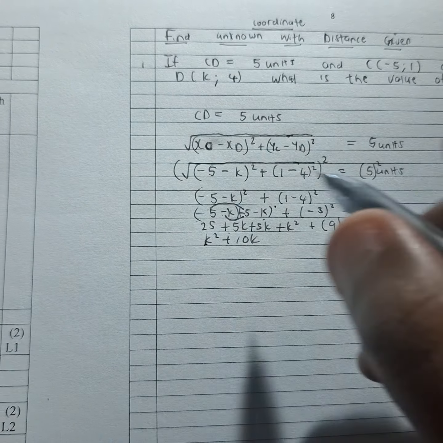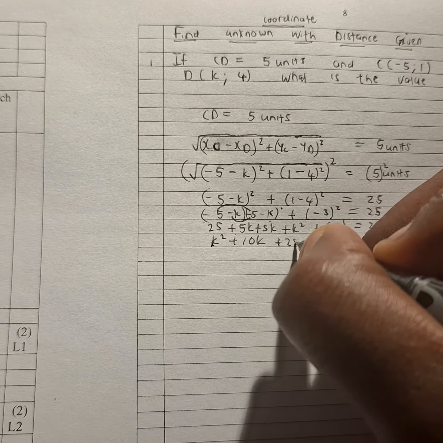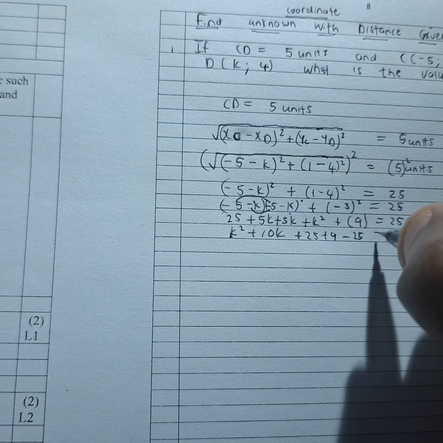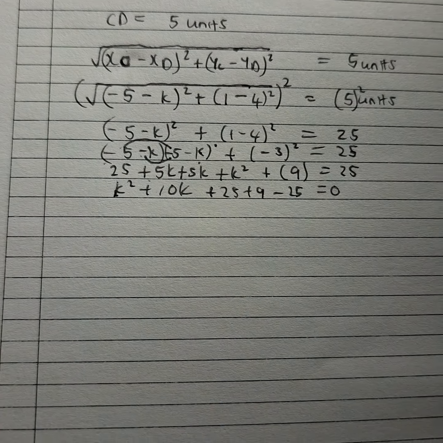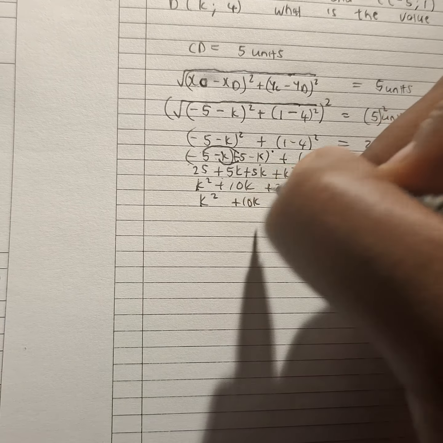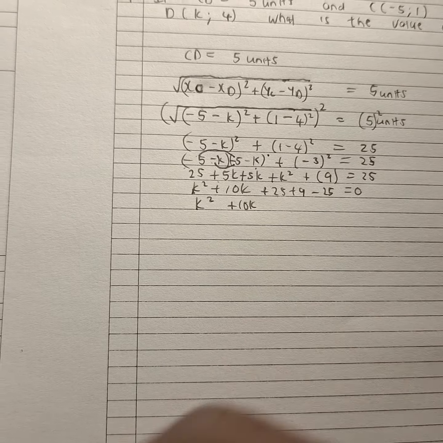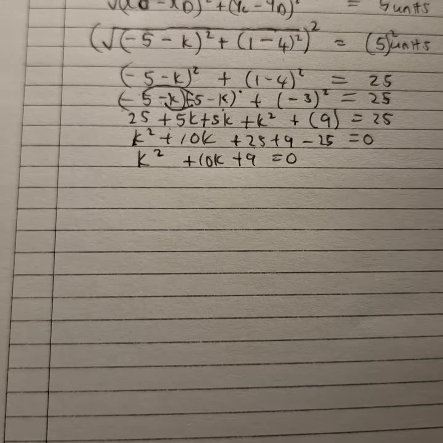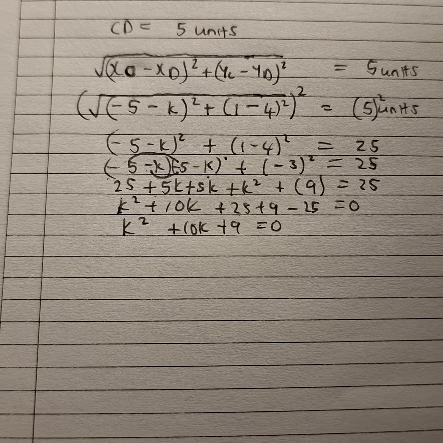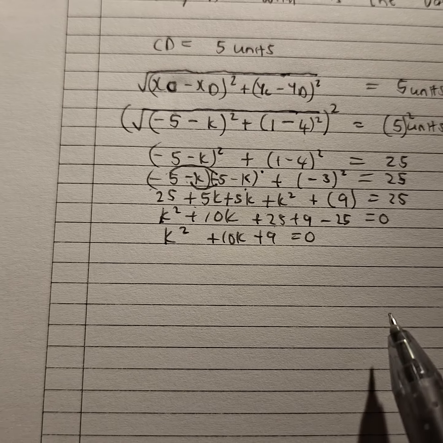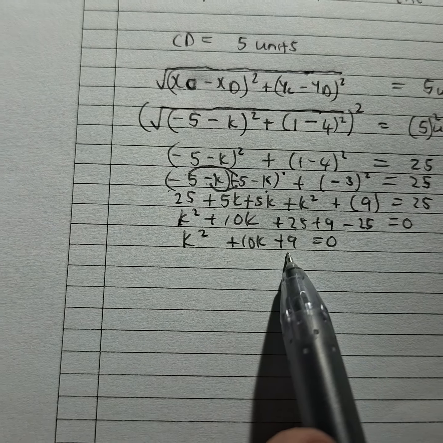25 plus 9 minus 25, which is equal to 0. Okay, then we say k squared plus 10k, 25 minus 25 is 0, plus 9. See what we have now? We have a trinomial quadratic expression on the left: k squared plus 10k plus 9.